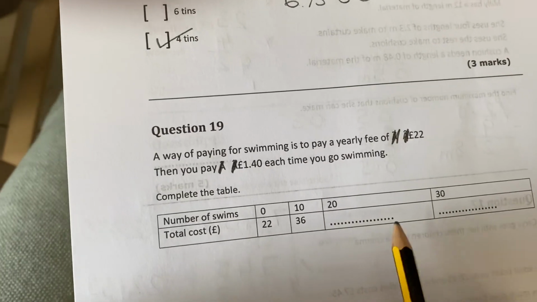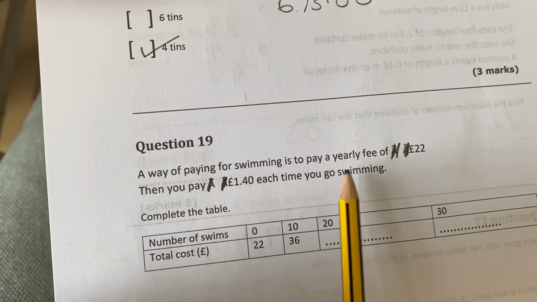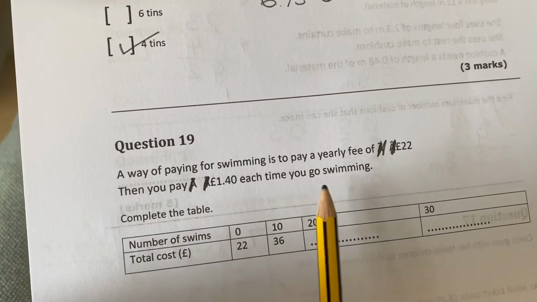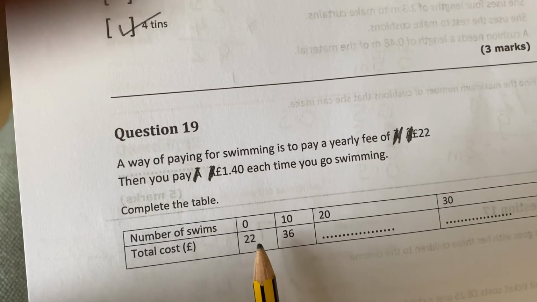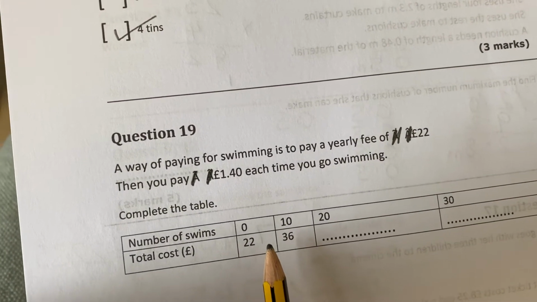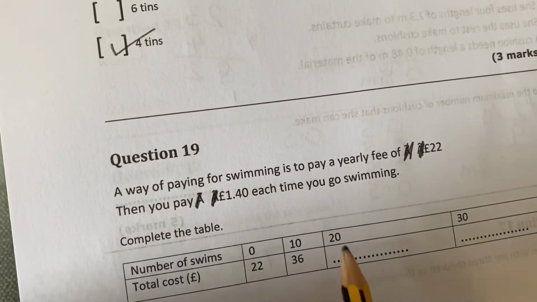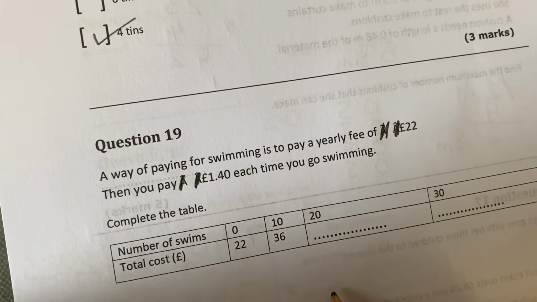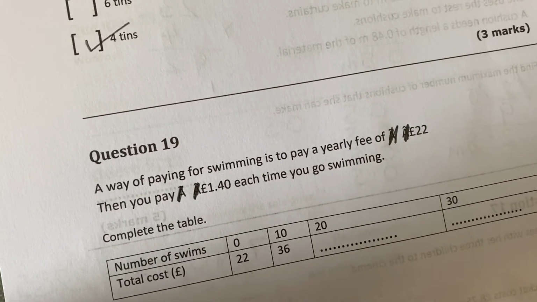And this one had some random figures in when I printed it off, but a way of paying for swimming is to pay a yearly fee of £22, and then you pay £1.40 each time you go swimming. So if you don't go at all, then it costs you £22, because that's the flat rate that you pay. If you go 10 times on top of that, then you're paying £22 plus £1.40 multiplied by 10, because it's £1.40 for each of the 10 times that you go swimming.